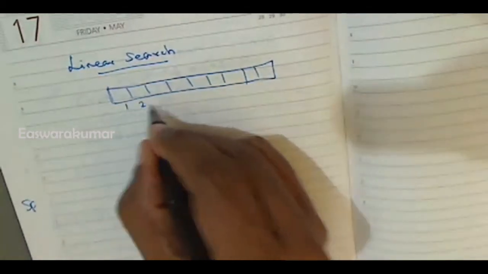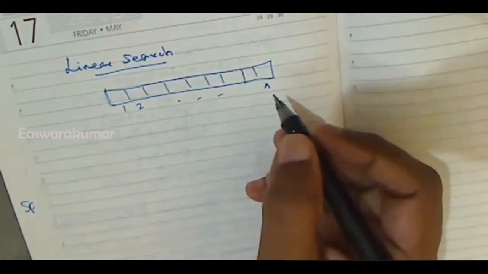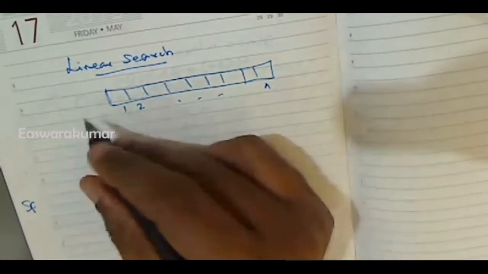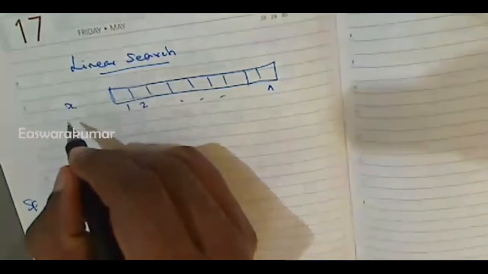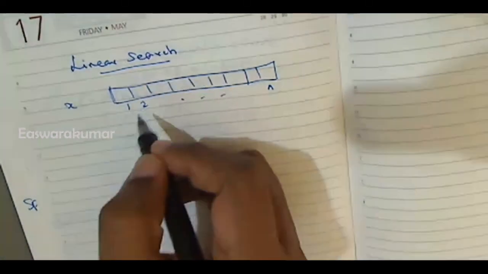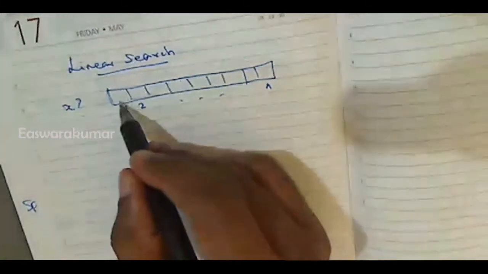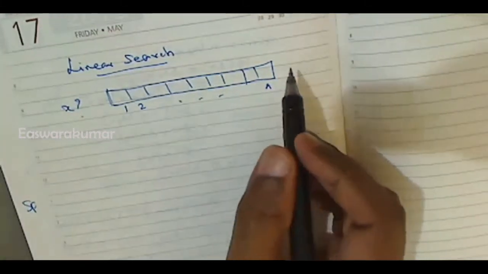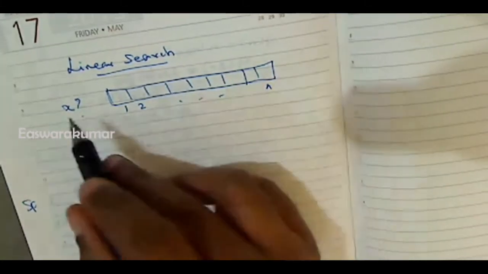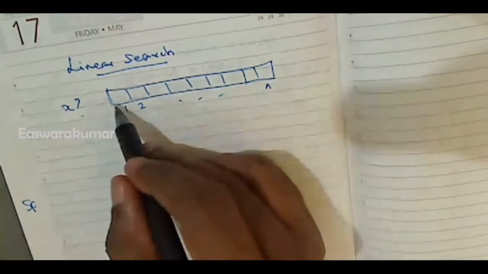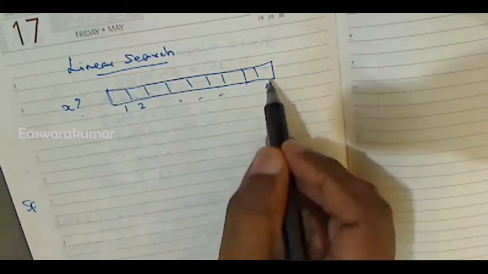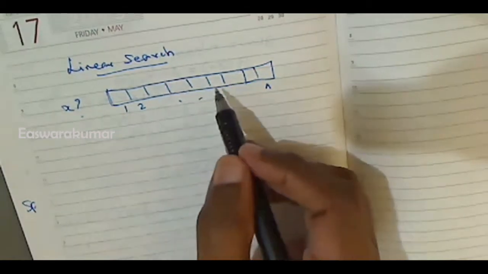Array index we can say 1, 2, etc., up to n. So there is an array of size n here. And given an element x, we have to find whether x is present in the array or not. So x present in the array means x can be in any one of the positions. It may be in the first position or the second position or in the last position or somewhere in between.